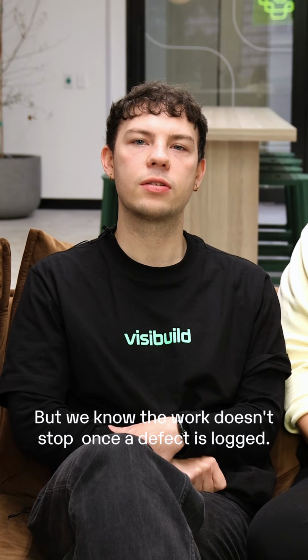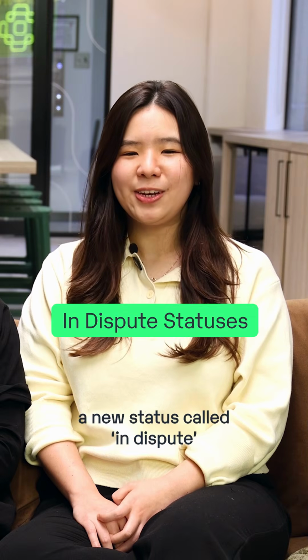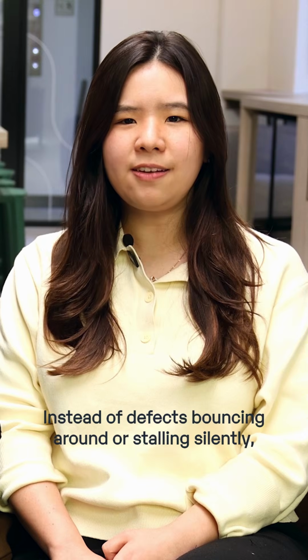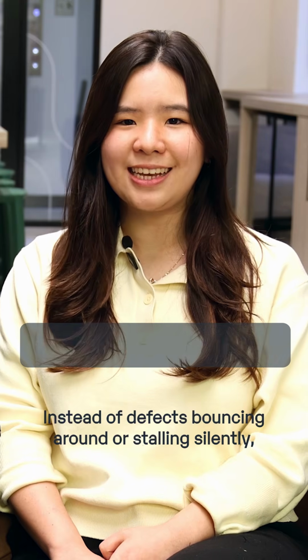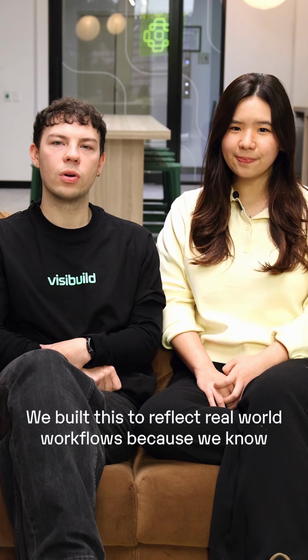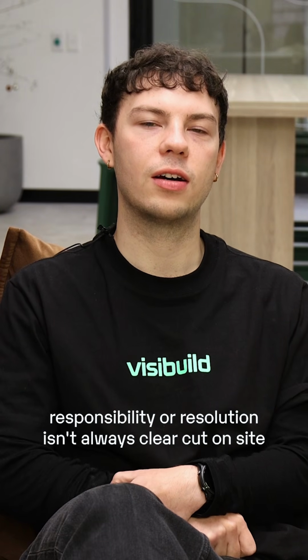But we know the work doesn't stop once a defect is logged. Exactly, which is why we've also added a new status called In Dispute. It's a massive win for transparency. Instead of defects bouncing around or stalling silently, teams can now clearly see what needs action. We built this to reflect real-world workflows because we know responsibility or resolution isn't always clear-cut on site.